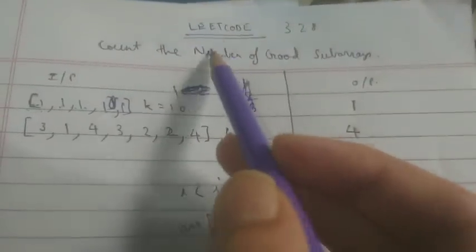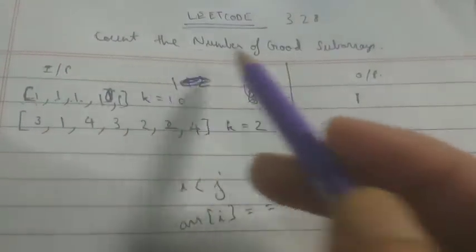So in this video, I'm going to discuss this LeetCode 328 challenge problem, count the number of good subarrays.